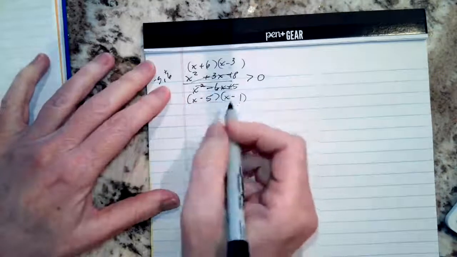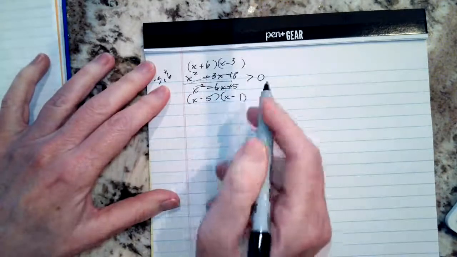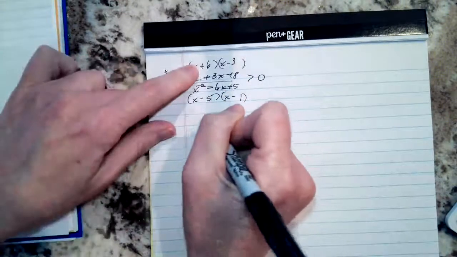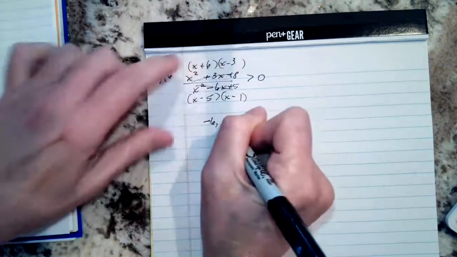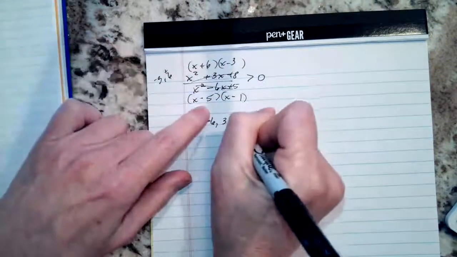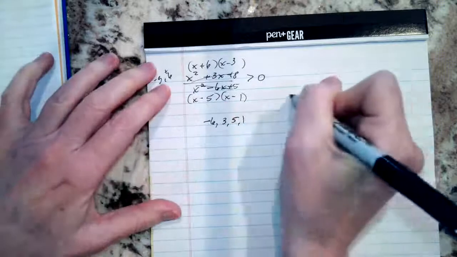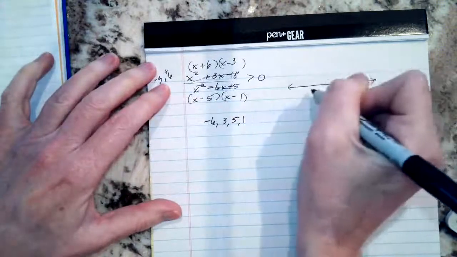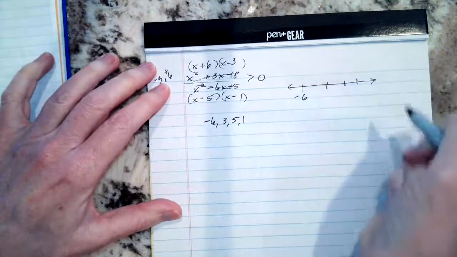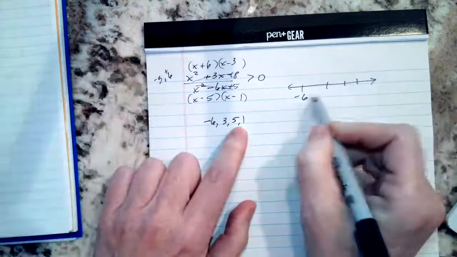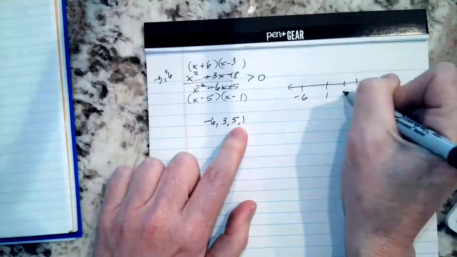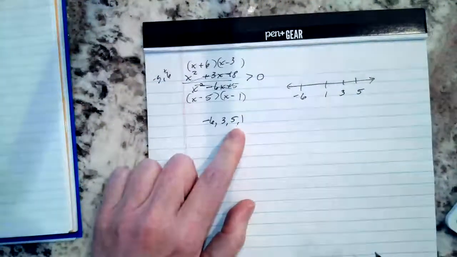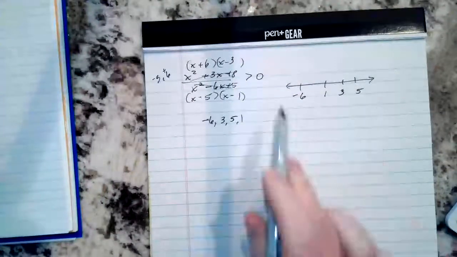So let's get each of our zeros. We've got them with x's. So we're going to have a negative 6. We're going to have a positive 3. We're going to have a 5, and we're going to have a 1. So let's put that on the number line. Be careful. Let's see. Next will come 0. Then we've got 1, 3, and 5. Okay, so relative to each other, there they are.